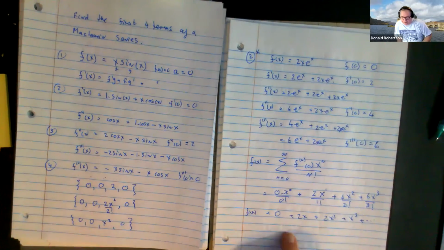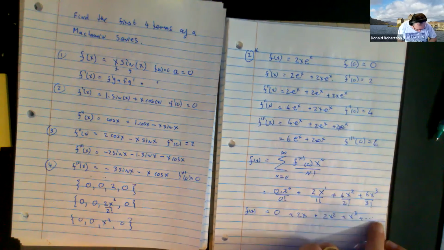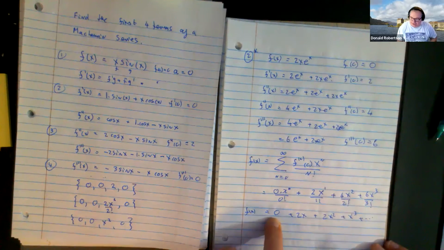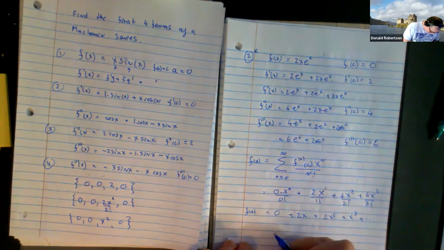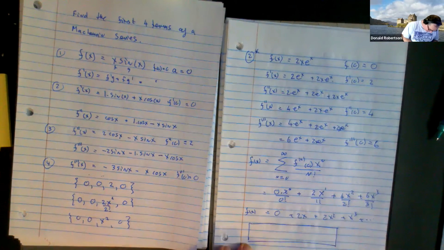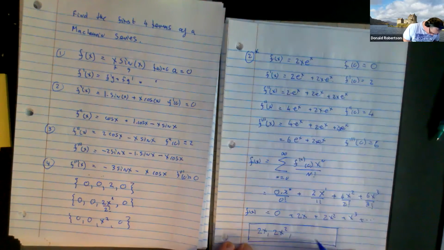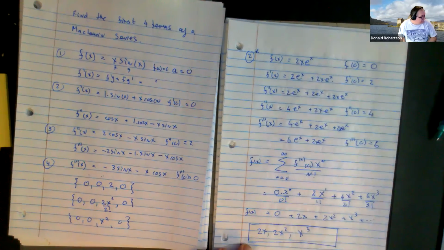If I continue this forever, wouldn't this be the power series for 2x e to the x? And I would have hoped that WebAssign just wanted you to write that, but evidently WebAssign, in its infinite stupidity, wants you to write that.